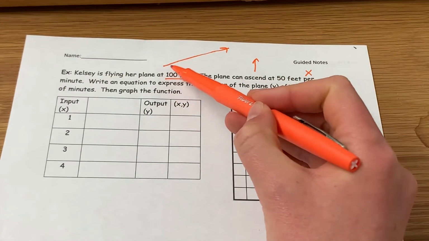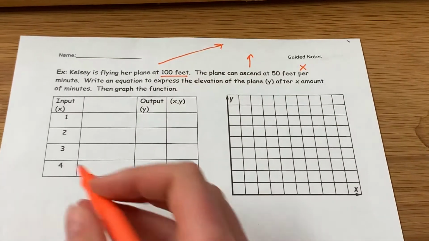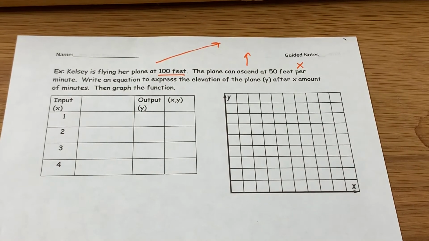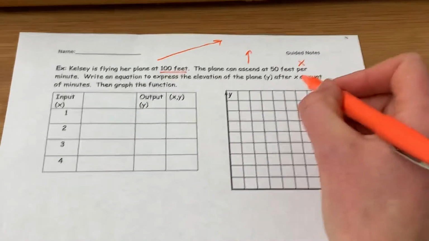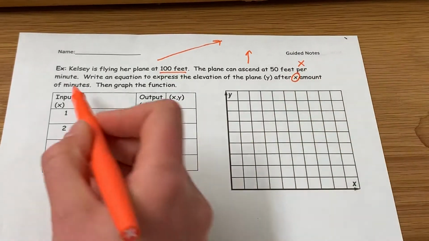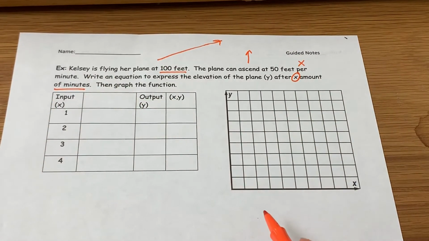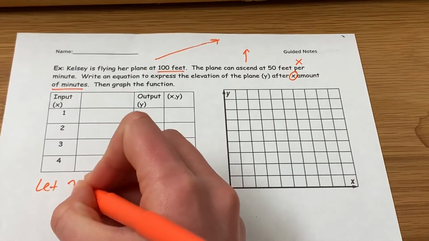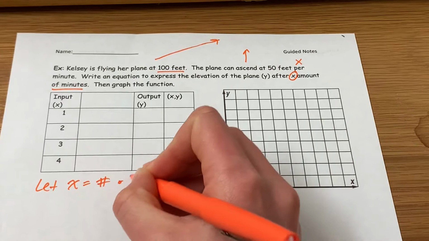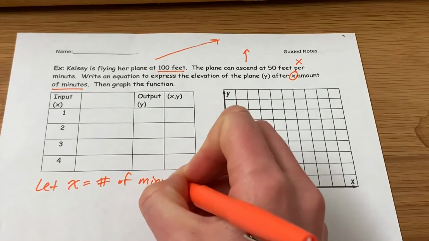So as time goes by, we're ascending up. So it says, write the elevation, which will be y, after x amount of minutes. So again, I don't know how many minutes in particular, so we're going to keep it super vague, and we're just going to leave it in terms of x. So let x equal the number of minutes.